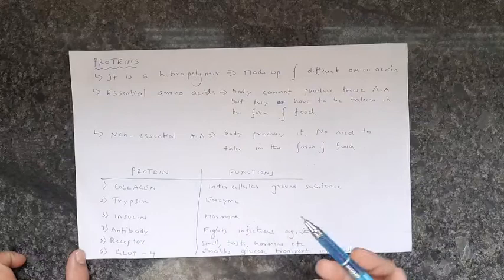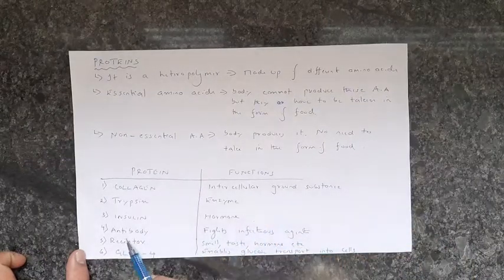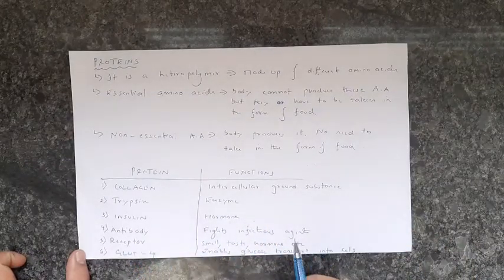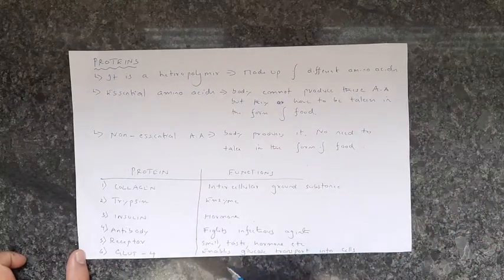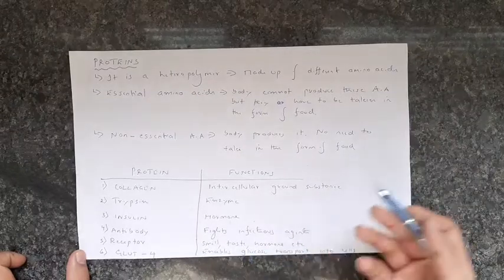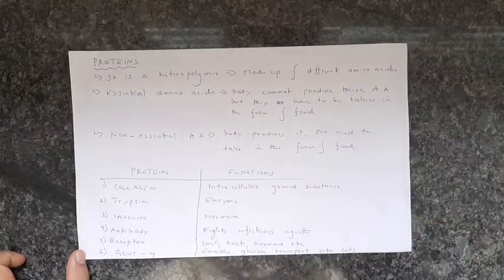Trypsin, we know that trypsin is an enzyme. Insulin, a hormone. Antibody fights infectious agents, correct? Okay, for immunity. Receptors: there are so many receptors, like for smell, taste, and even hormones also. For hormones also receptors will be there.